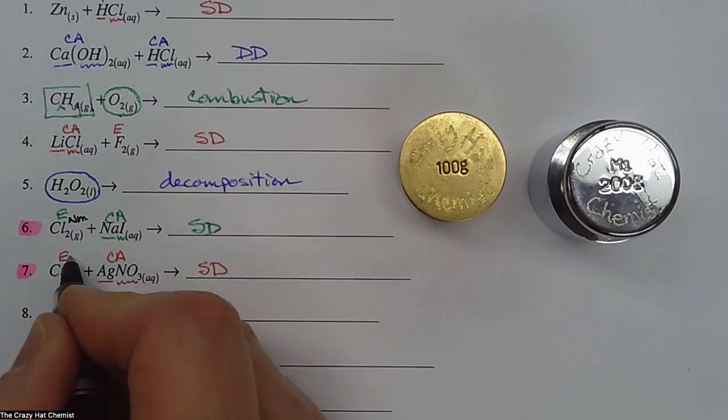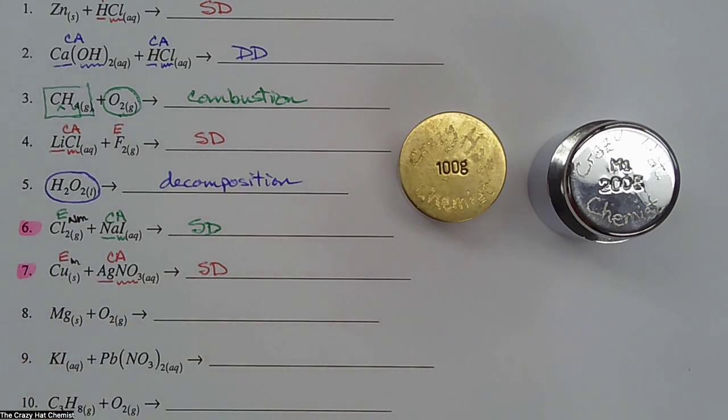One, the element is a metal in number 7. And so those are the 2 characteristic types of single displacement reactions. Okay, perfect. Next one is number 8.